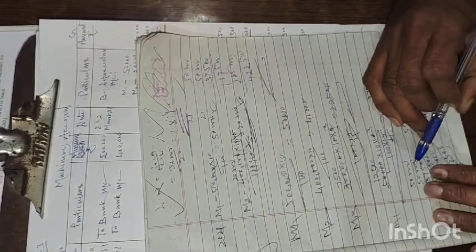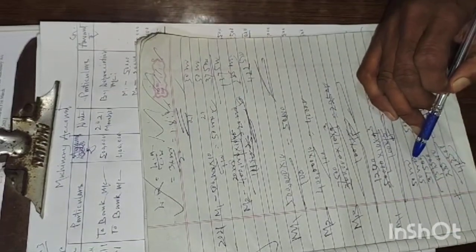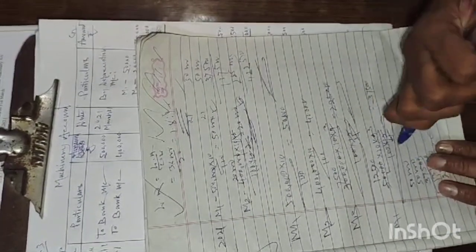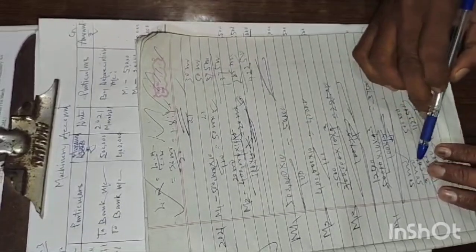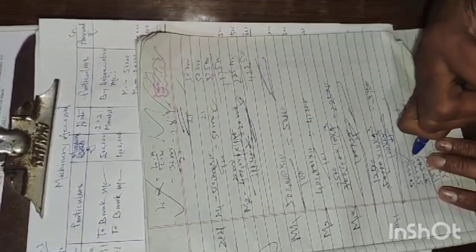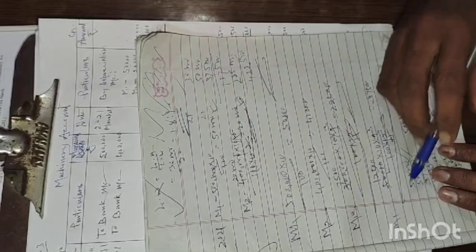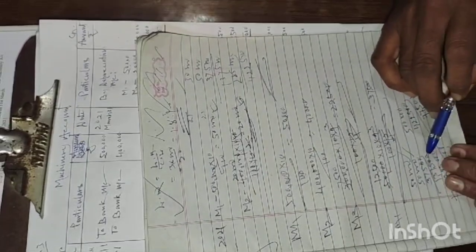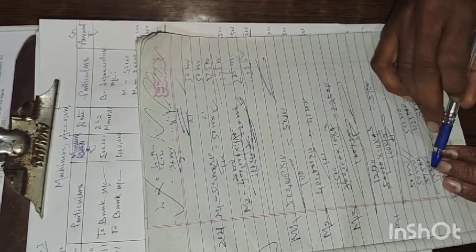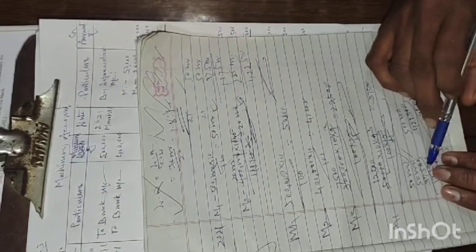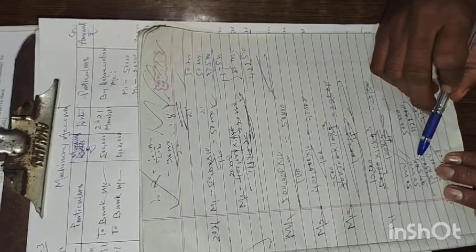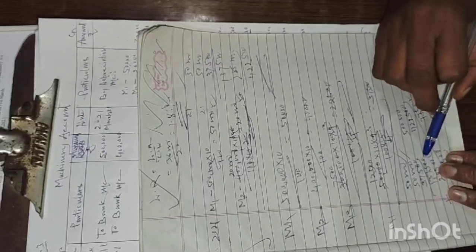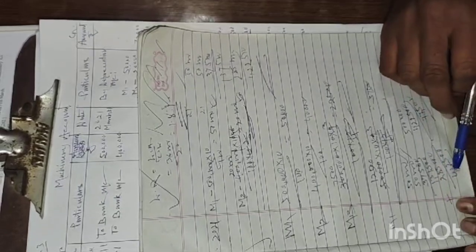Now we have to find out the profit or loss on sale of this machinery. Here the first machinery is sold out, and this machinery was purchased in the year 2020-21. In the year 2021, depreciation 50,000. Again 2021-22, the amount of depreciation will be same, 50,000. And this machinery was sold out on 1st January 2023. So for 9 months, the amount will come 37,500. Total depreciation is 1,37,500.